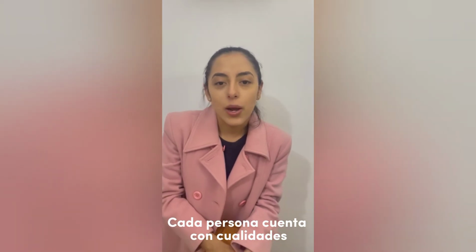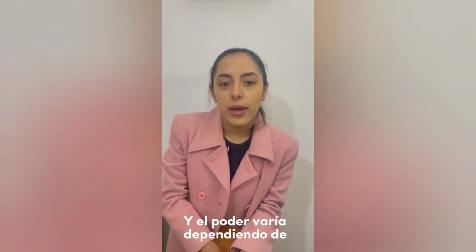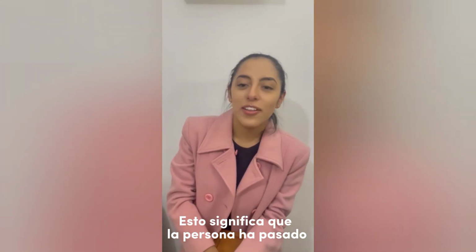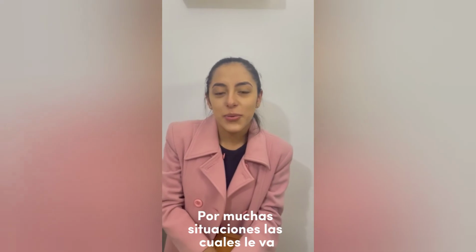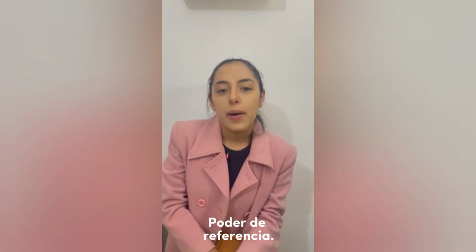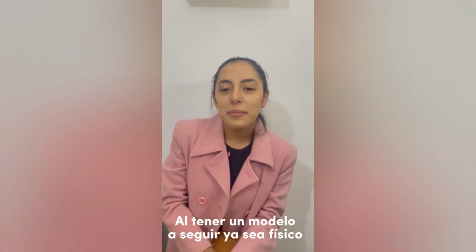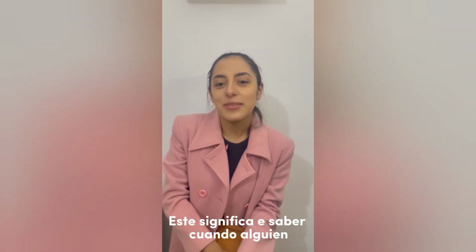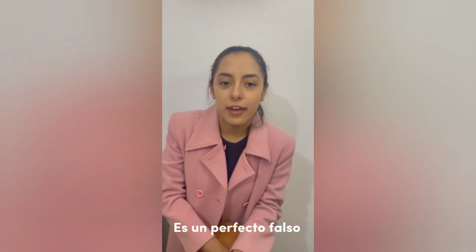Each person has qualities that develop in different ways, and the power varies depending on the way we use it and need it. Power of experience. This means that the person has gone through many situations which will help him or her to create it through experiences. Power of reference. Having a model to follow, either physical or some small experience, makes more powerful to have a criterion. Power of retribution. This means knowing when someone is perfect fake.